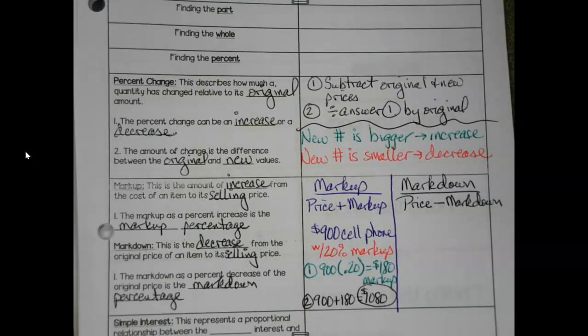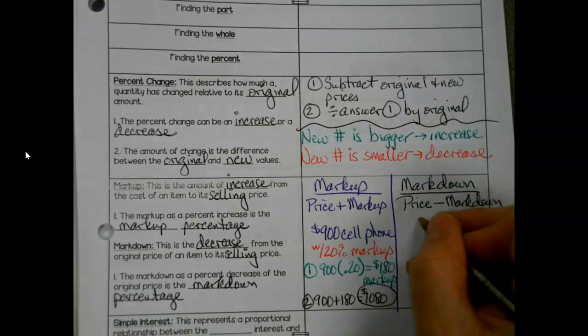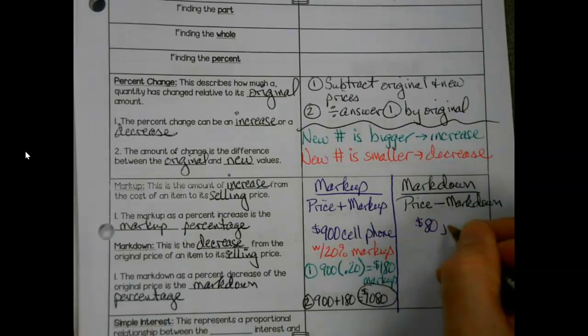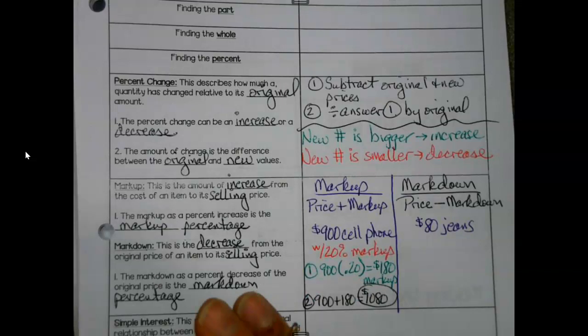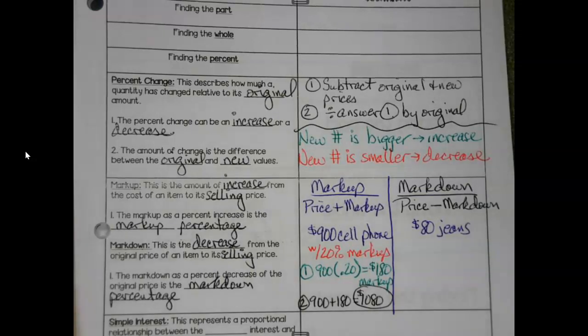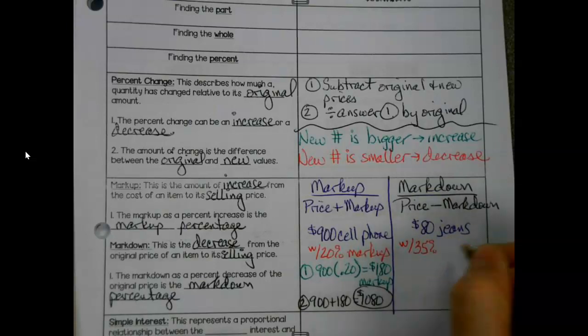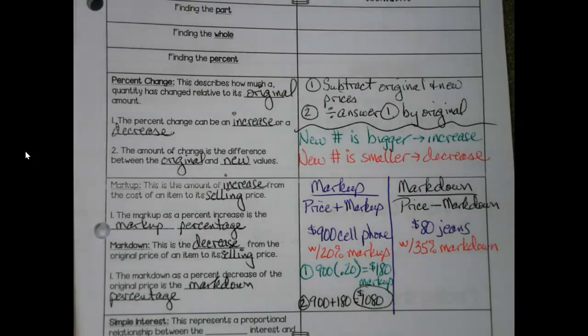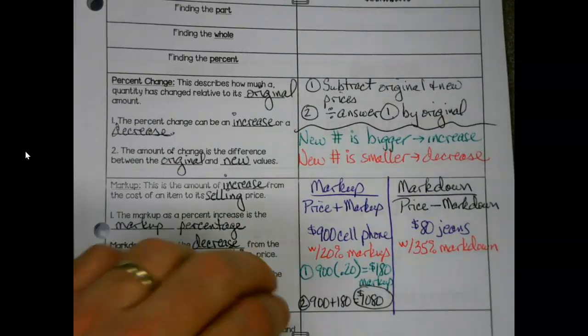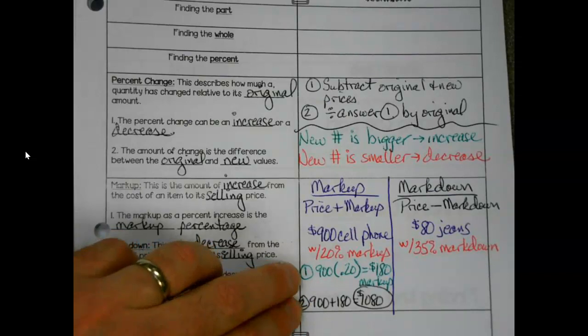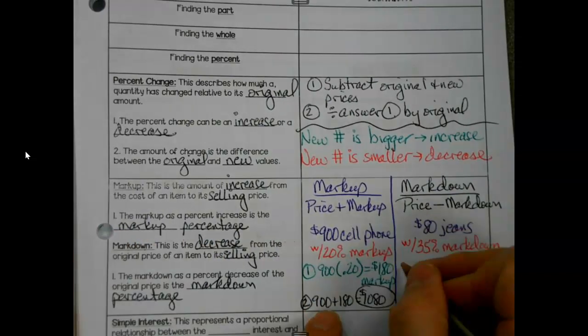So, for example, let's say we're at Kohl's or somewhere and there's some jeans that are going out of season. So we got us an $80 pair of jeans, normal price. And since we're getting ready for spring and shorts are coming out, we need to clear up some things. We're going to give everybody a 35% markdown discount. The only difference when we get to the two math steps is going to be the sign in the middle when we're to the end here.